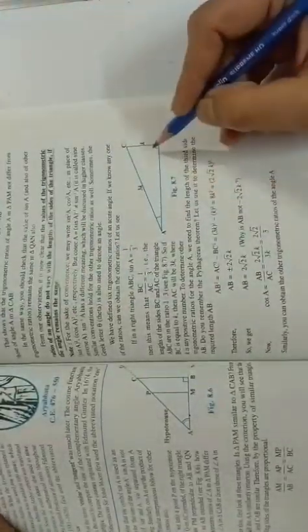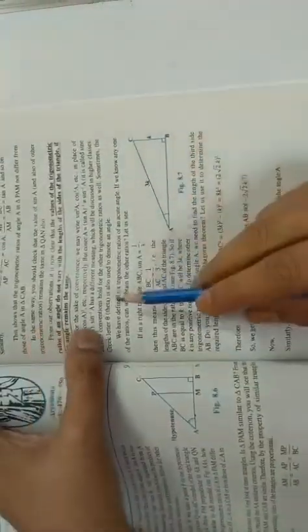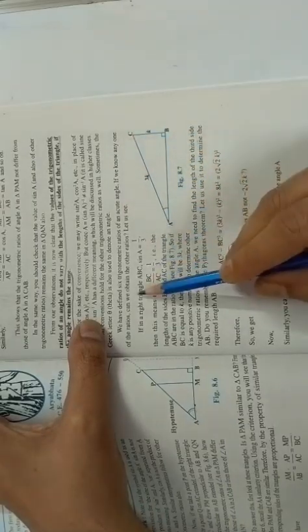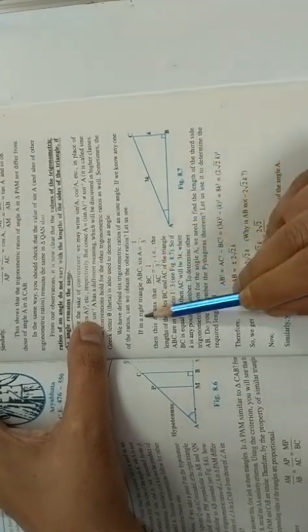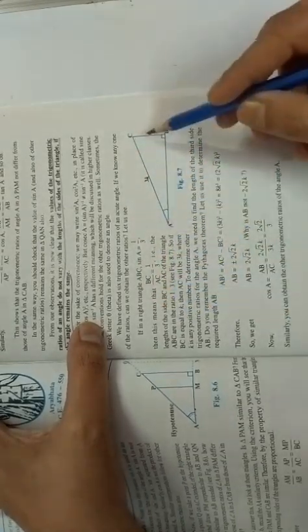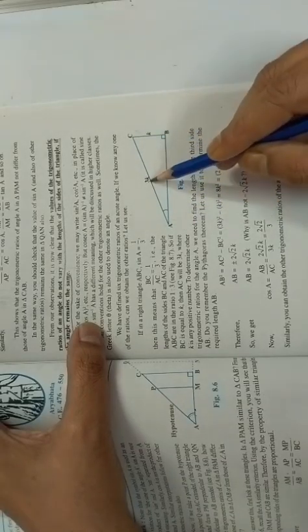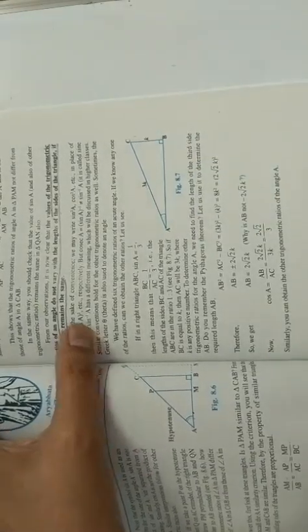We have defined 6 trigonometric ratios. If we know any one of the ratios, can we obtain the other ratios? Now he has given a right angle triangle and has given two sides, AC as 3k and BC as k. Okay. So we will take it here.